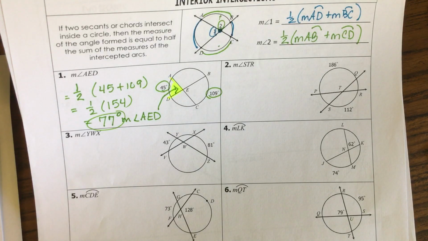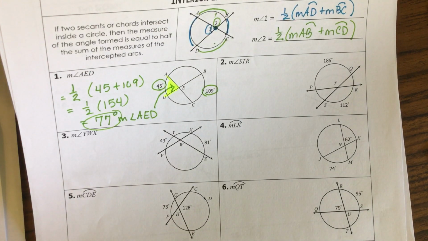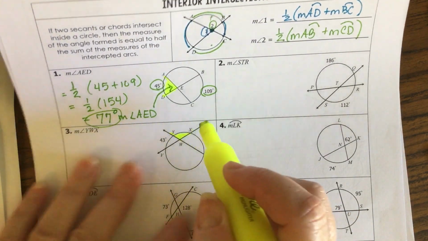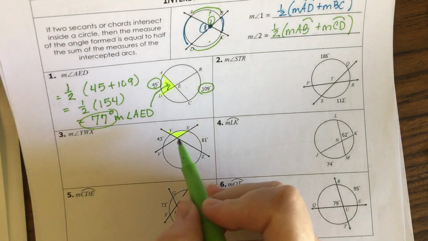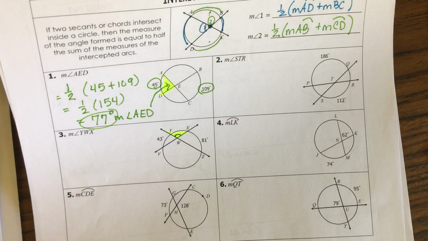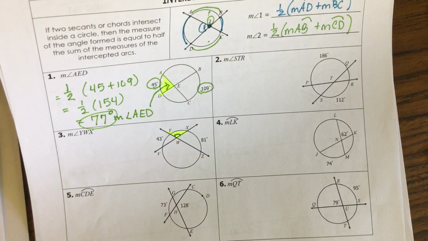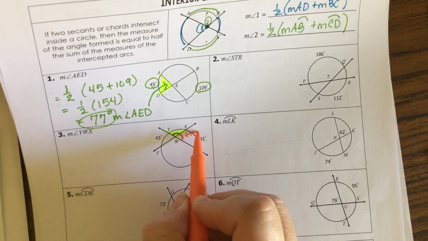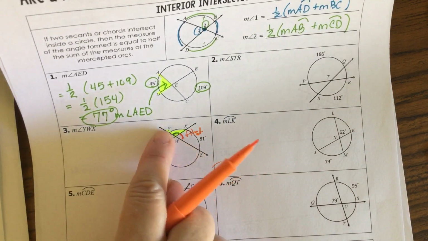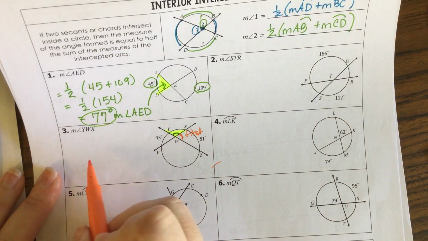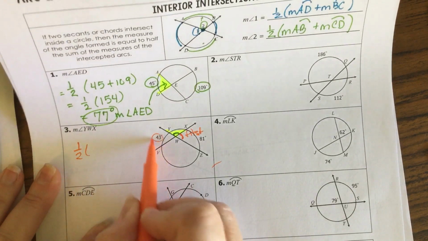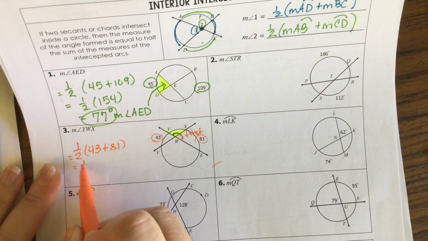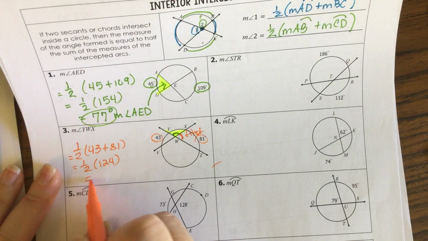Okay, so if we look at number 3, we're looking for YWX. So follow your letters. This is the angle that I'm actually looking for, this one right here. So this is going to be a 2-step process. First, I need to find out this one, because if I find out this one, that's on a straight line, and I can subtract from 180. So the first thing we want to do is to say 1/2 of 43 plus 81 is 1/2 of 124, which is 62.